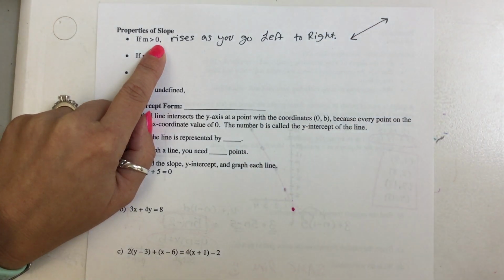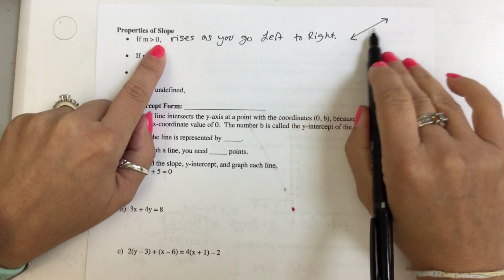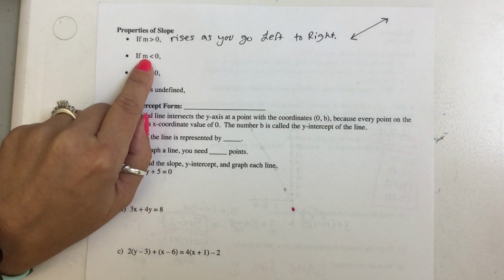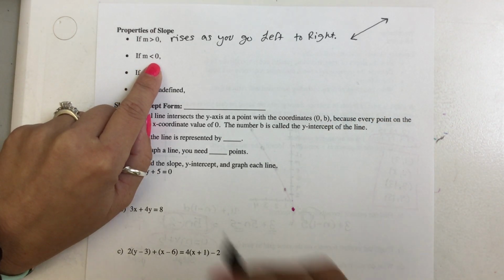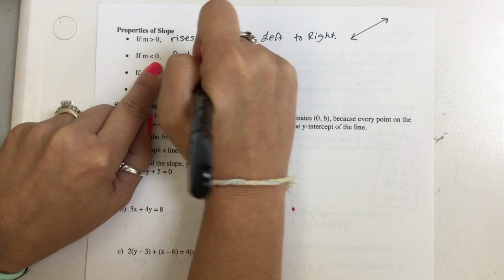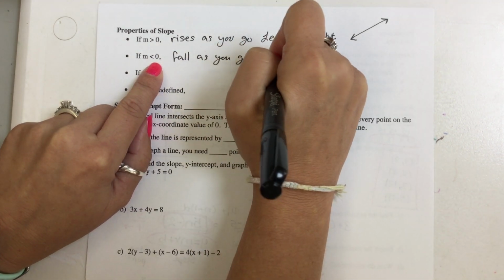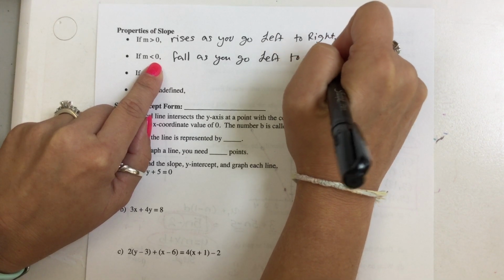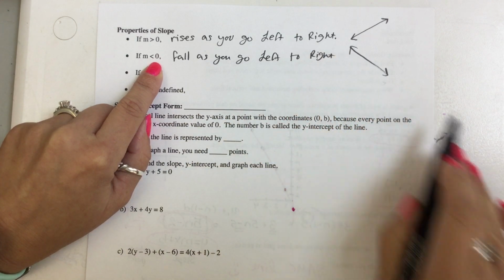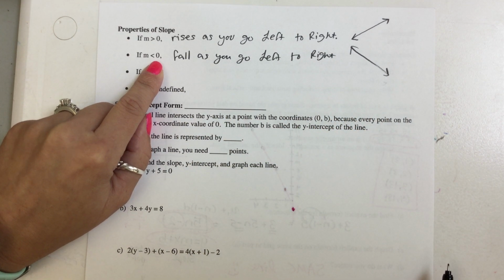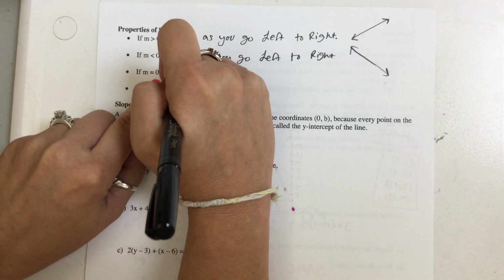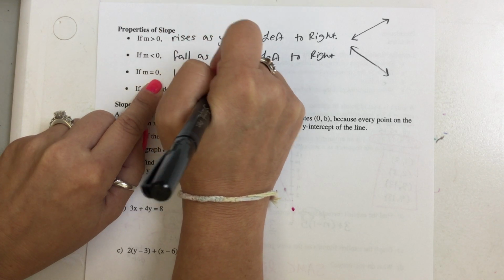So if your slope is positive, as you look at that graph left to right, your line is going to travel upwards. If m is your slope, if m is less than 0, that means that your graph is going to fall as you go left to right. So again, reading it left to right, if your slope is negative, the line is going to tend to fall, or the y values are getting lower. If m equals 0, m is the slope, if your slope is 0, what you get is a horizontal line.